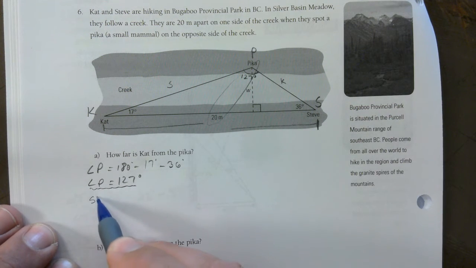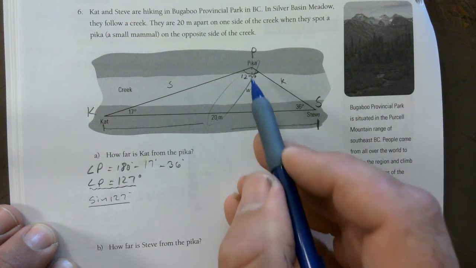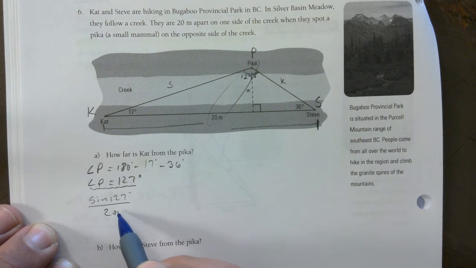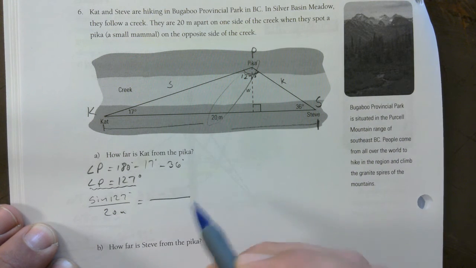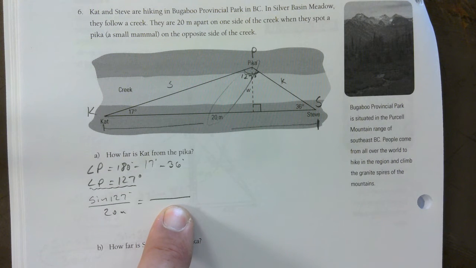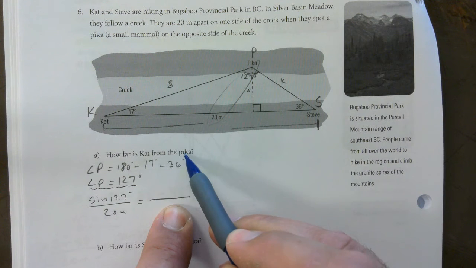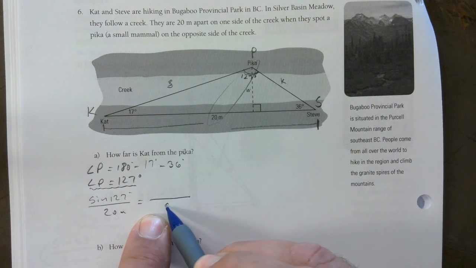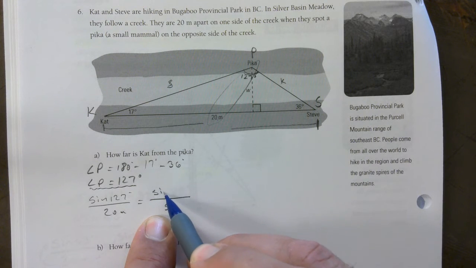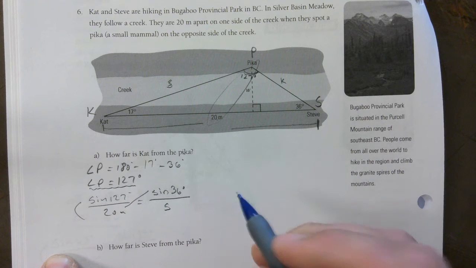So it's sine of 127 over 20, right? That whole angle goes with the whole side. Okay? And then on the other side, you have to be careful. You've got too many angles to pick from, right? So if you're trying to find S, which is what this question is asking for, you've got to use the angle opposite to that side. And so then it's cross multiply and divide.